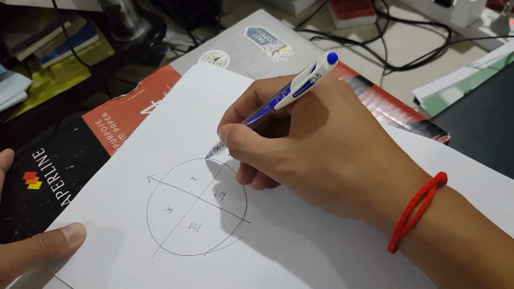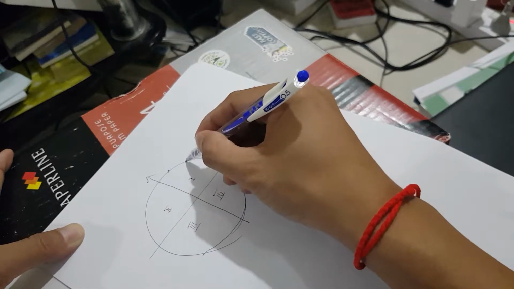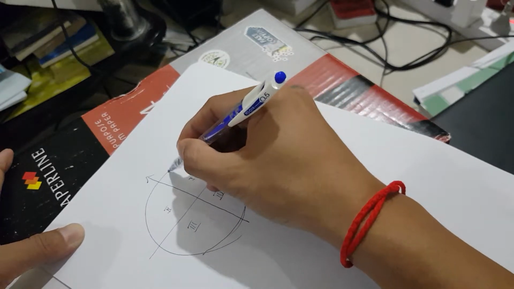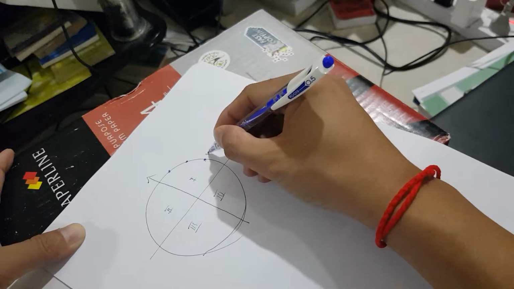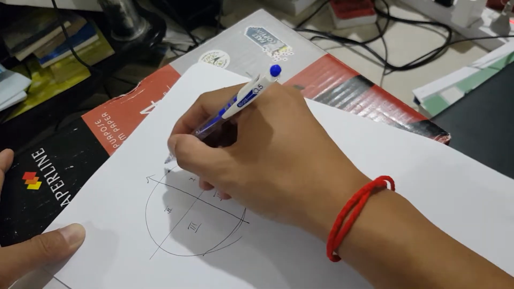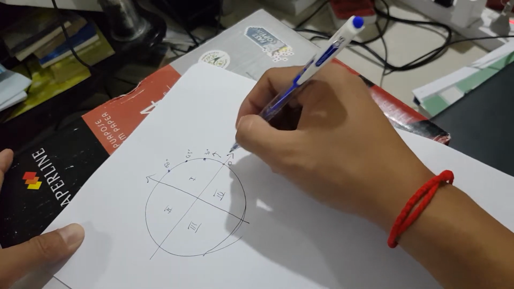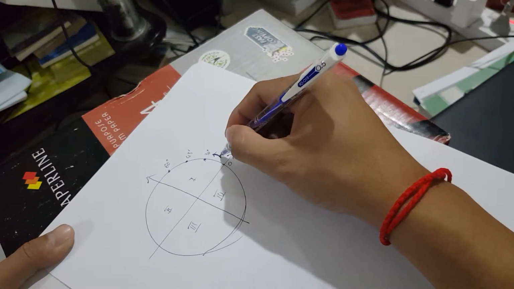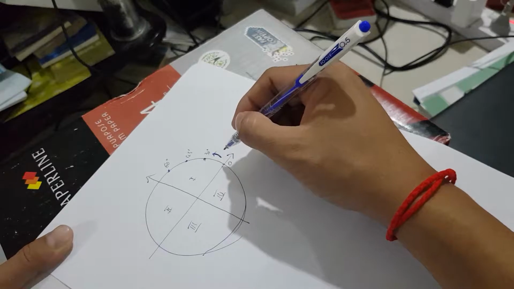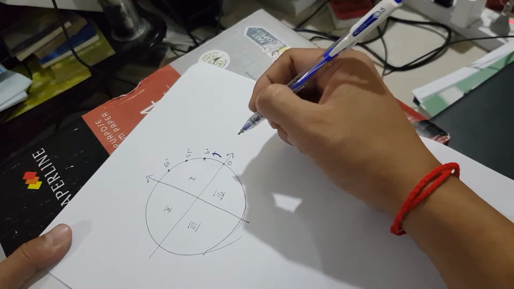For the first quadrant, you have to remember the first 3 special angles of the unit circle. The first one is 30 degrees, 45, and 60. This is 0. The direction of the angles is moving in the opposite direction of the clock hand.